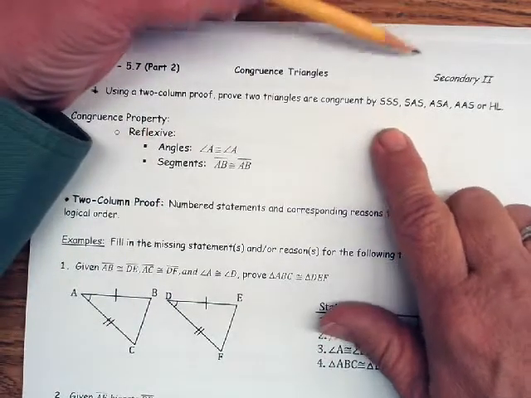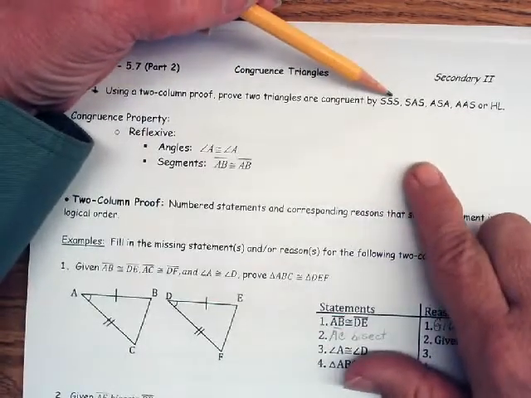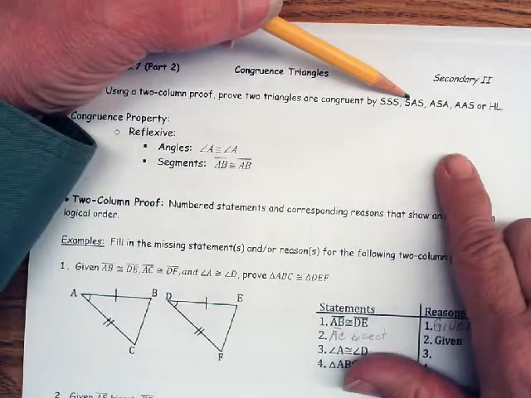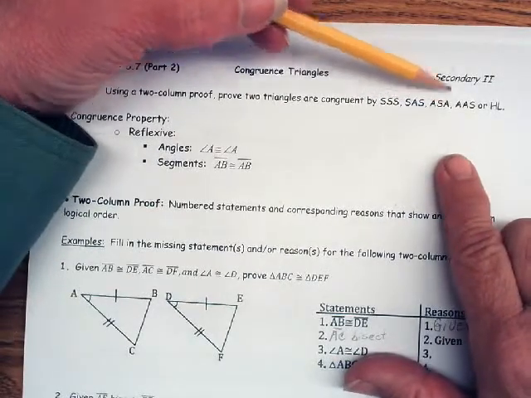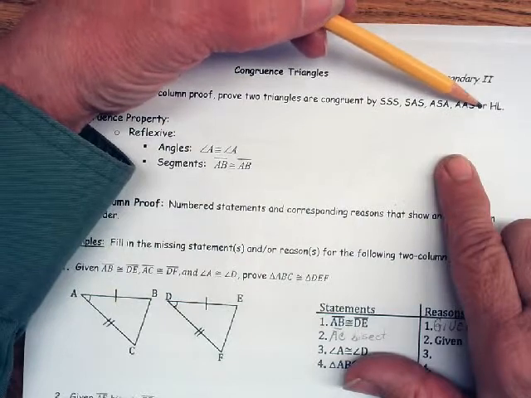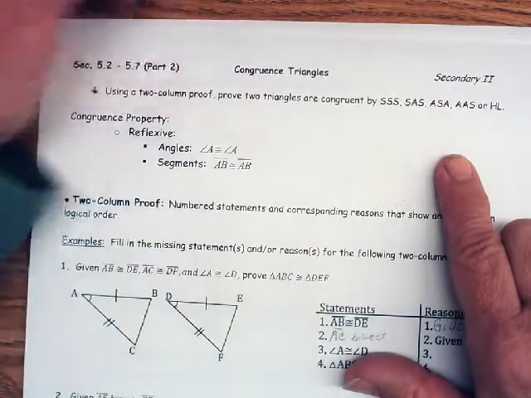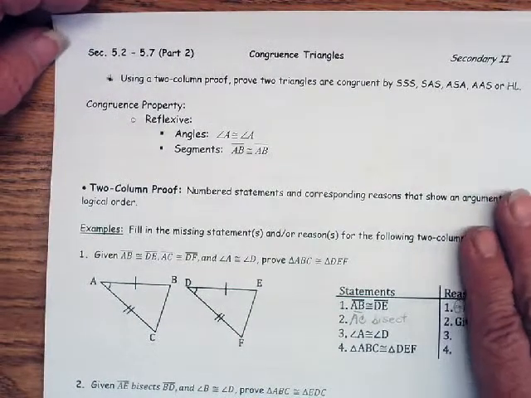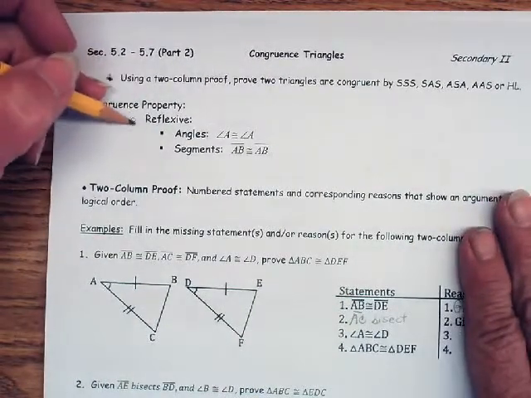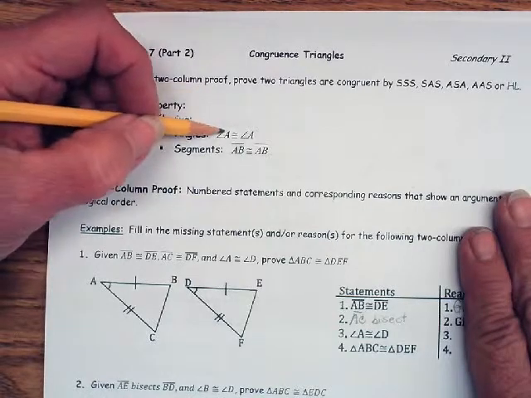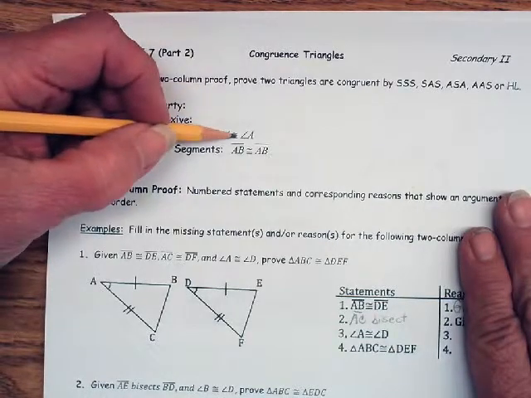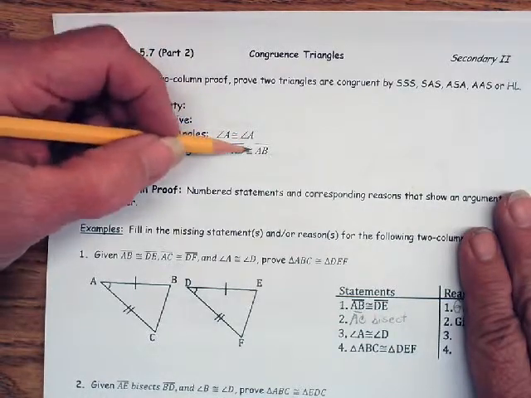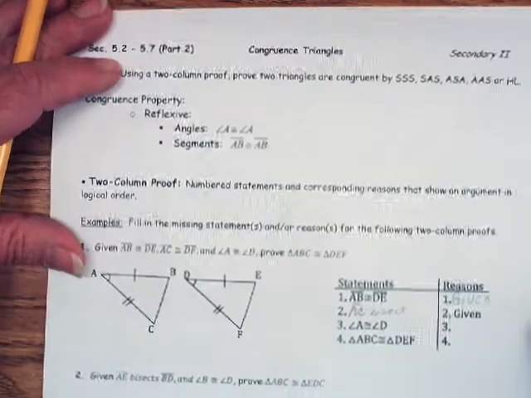The congruency theorems that we have worked on so far are side-side-side, side-angle-side, angle-side-angle, and angle-angle-side, and that's also referred to as hypotenuse leg. Another theorem that we want to remember is the reflexive theorem, which tells us that angles are congruent to themselves and line segments are congruent to themselves.